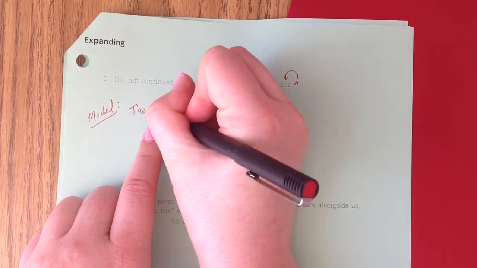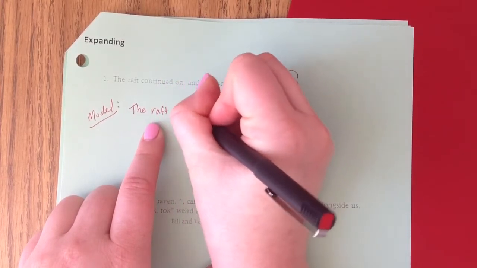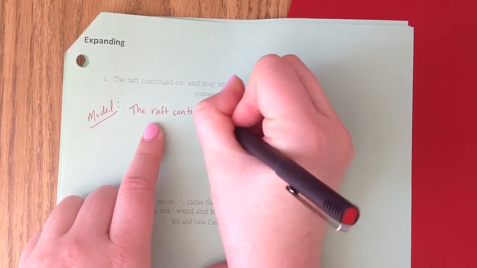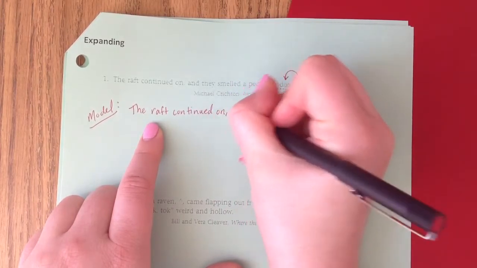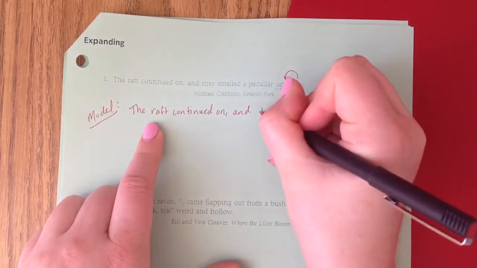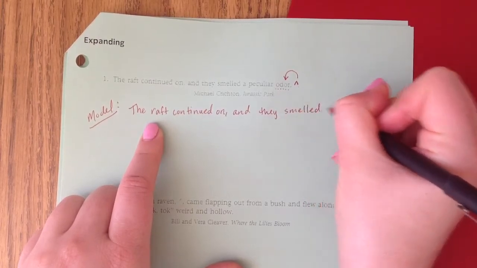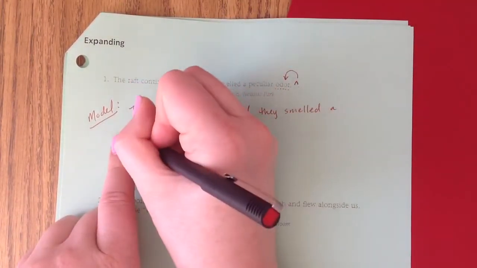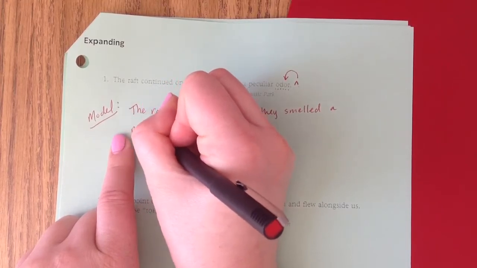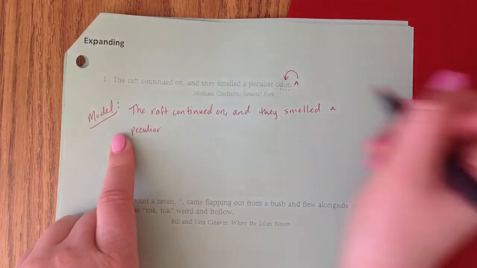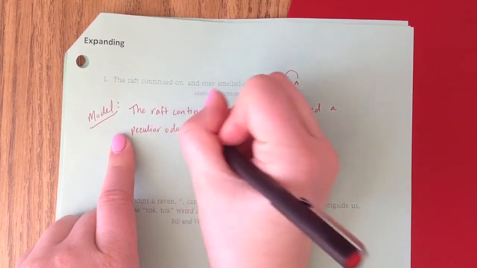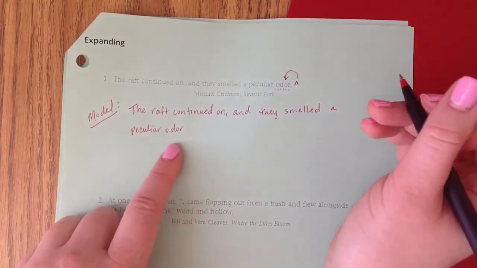So the raft continued on. And you'll use the exact same sentence, comma. And they smelled a peculiar odor. I was worried for a second I misspelled that, but I didn't, so we're good.